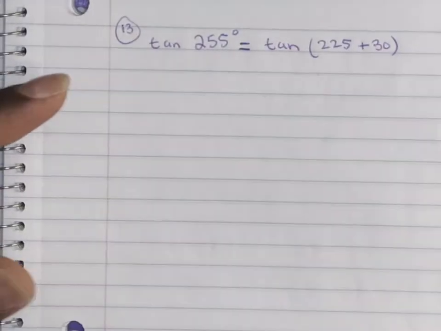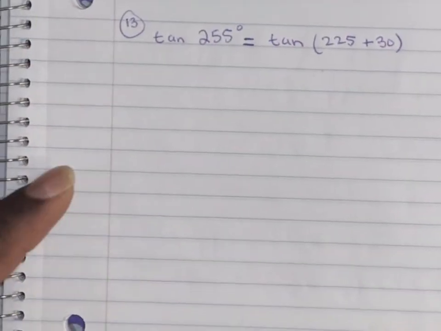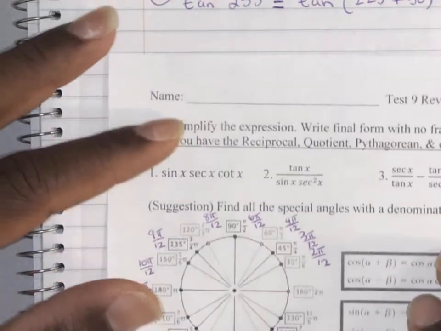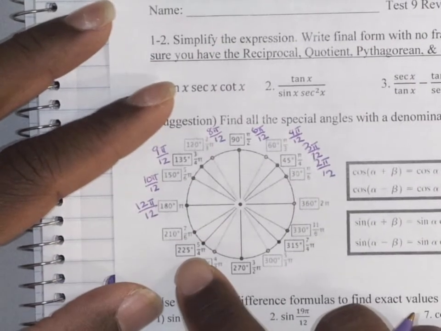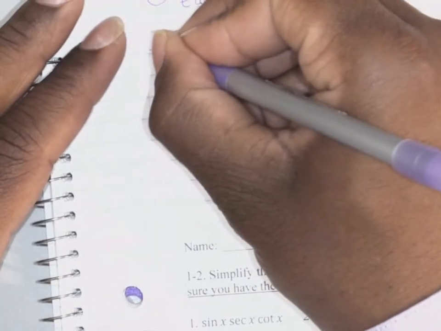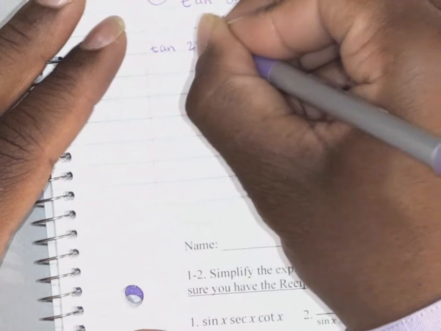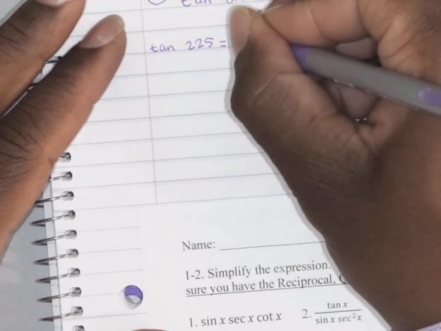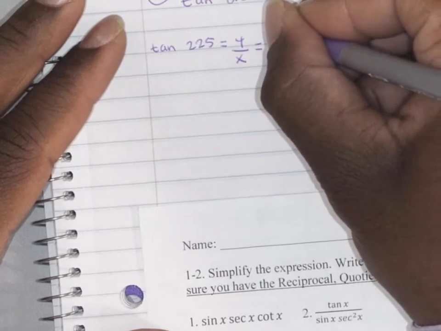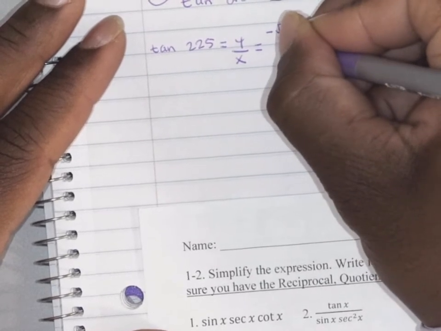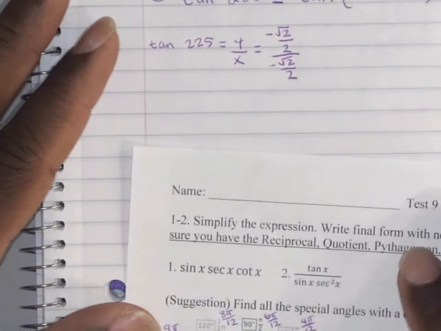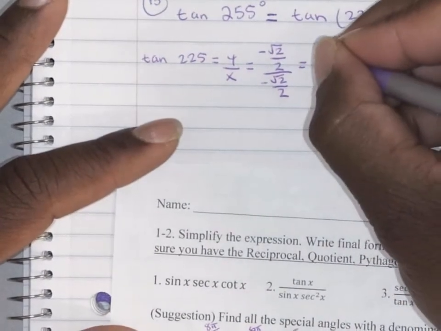All right, so maybe I'll go over here and do a little bit of back work. So let's see. Tangent of 225. 225 is a 45-degree angle. So tangent of 225, if it's a 45, I know tangent is y over x. Tangent would be negative root 2 over 2 for the y over negative root 2 over 2 for the x. Since those are the exact same thing, this will come out to be positive 1.